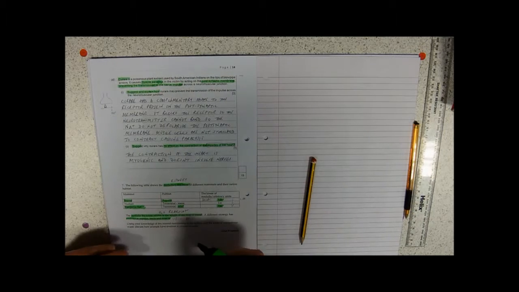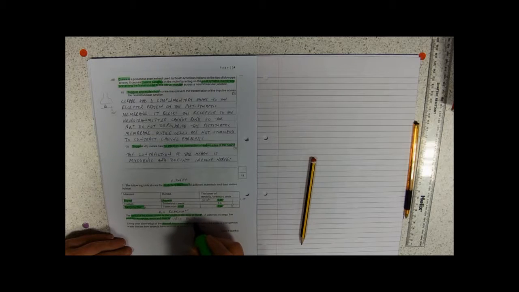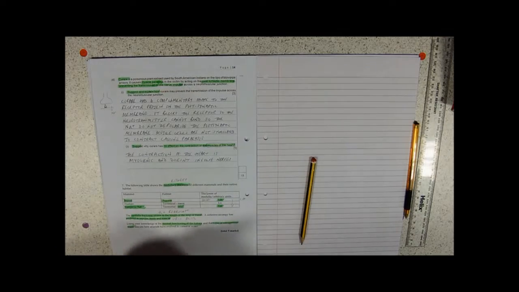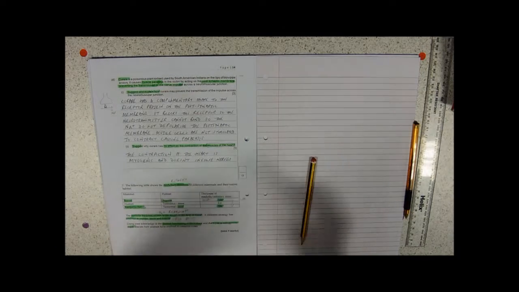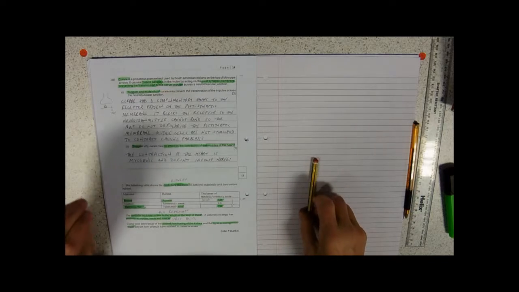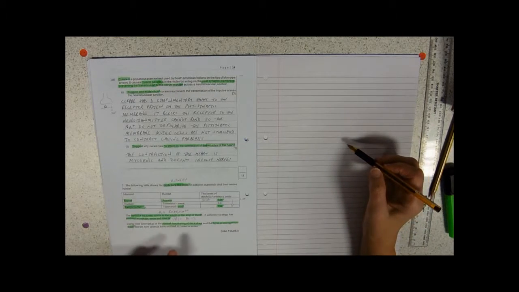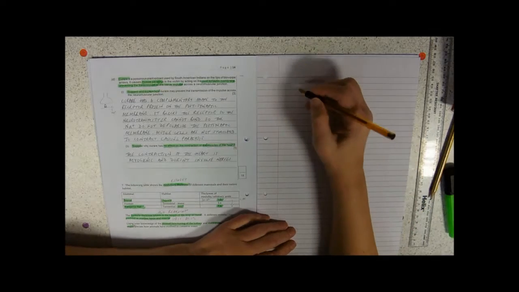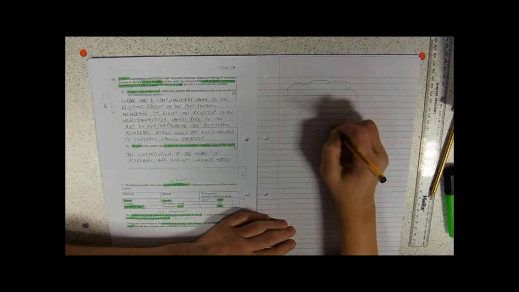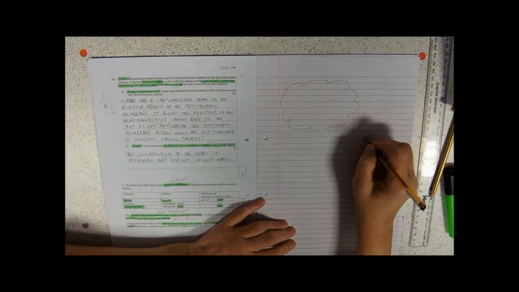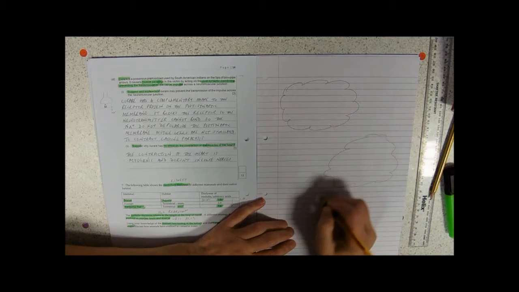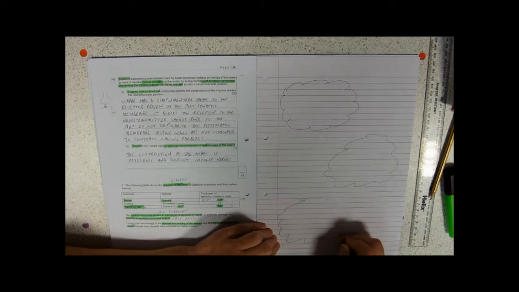Using your knowledge of the normal functioning of the kidney and the types of nitrogenous waste, and then I've got my table. That's brilliant, that clear scaffolding to the 3 areas. So using your knowledge, so these are my clouds: 1, 2, 3.